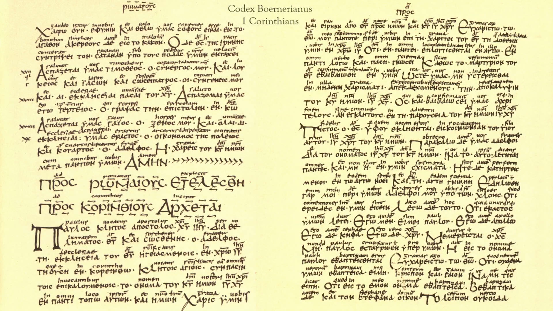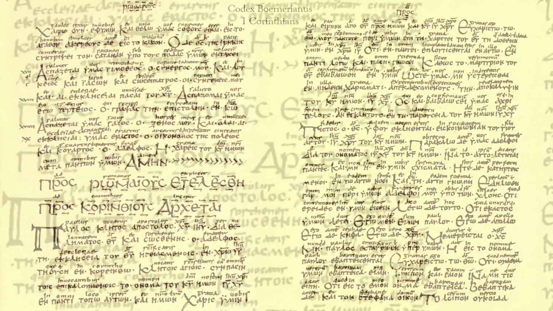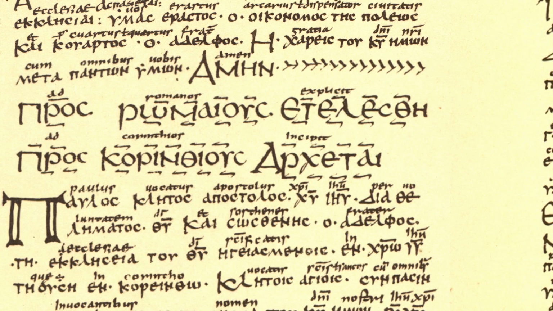This is Codex Boernerianus of 1 Corinthians, and you can see that once again we have the double writing here. The larger letters are in Greek, and then the smaller letters are in Latin. So we can see the large print here. It says pros Romaious etelesthe, which means "to the Romans" and then it's ended, right?